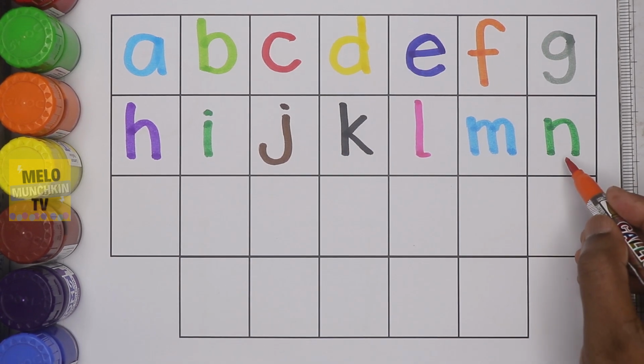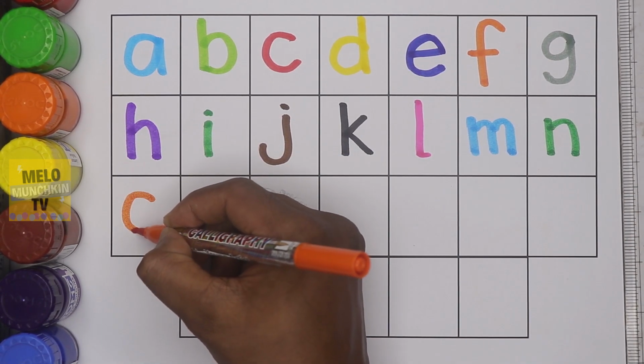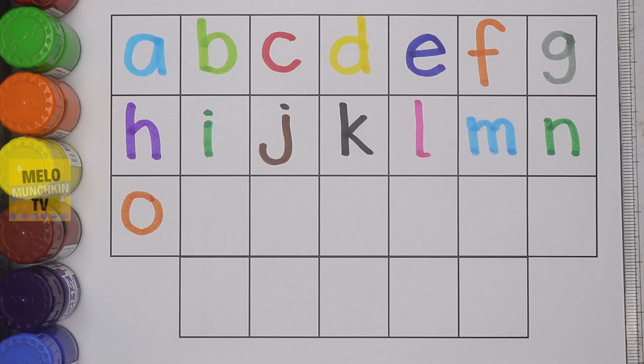Orange color. So after N, it's O. O for orange.